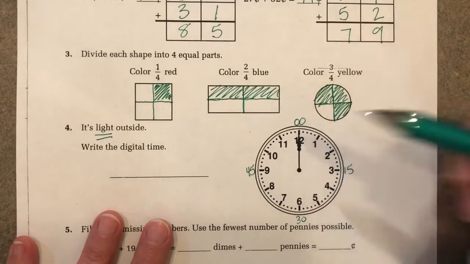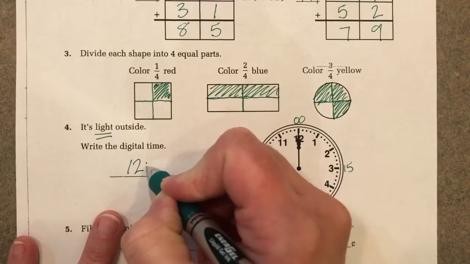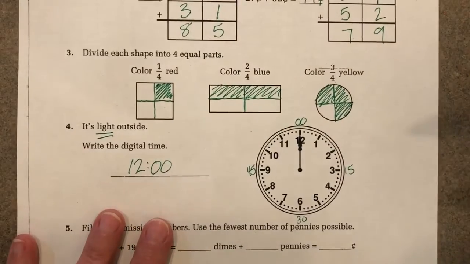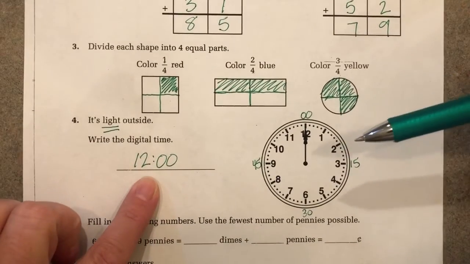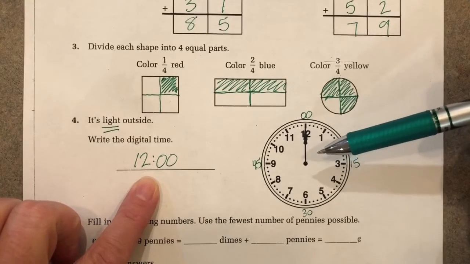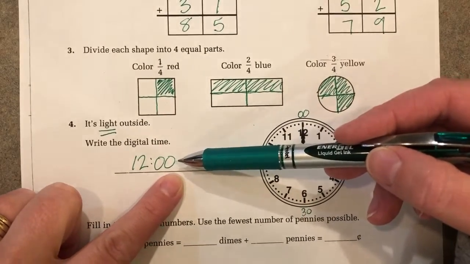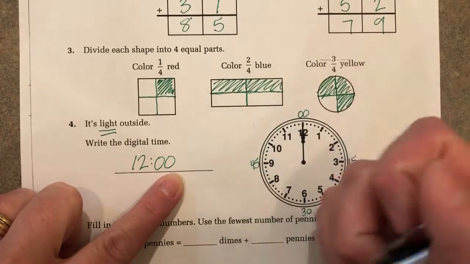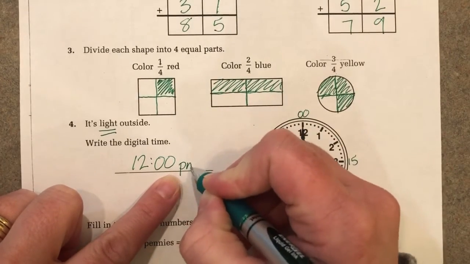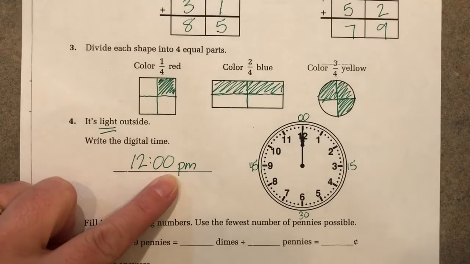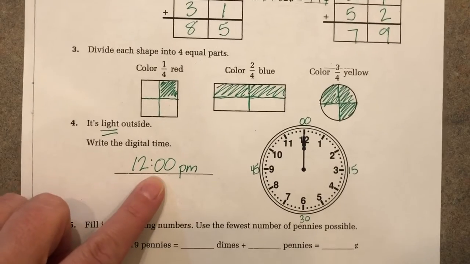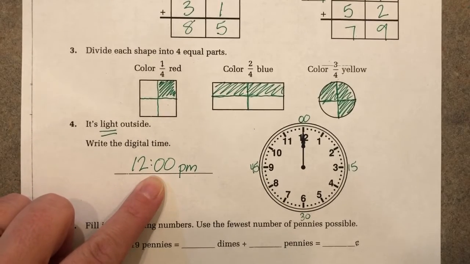So it's 12 o'clock. And Mrs. Musselman always has a hard time remembering if, so it's light outside, this means it's 12 o'clock noon, like lunchtime, right? And I'm pretty sure that is PM. And in the middle of the night at midnight, 12 o'clock, that is 12 a.m.